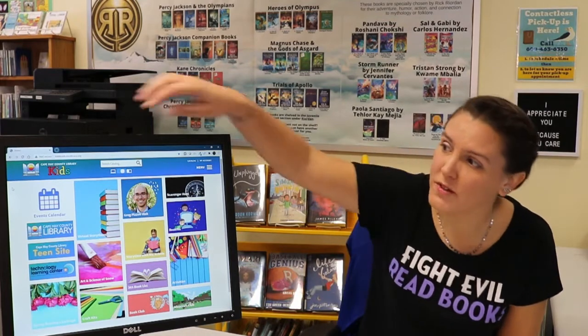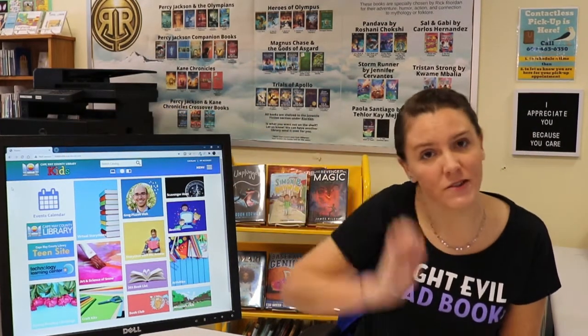You can also get here by going to kids.cmclibrary.org. Now, as you can tell, it looks a lot like the main page of the regular website. If you need a reminder on what page you're on, you can always look up here at the logo. The kids logo will be at the top of the kids website. And now everything that you see is kids related.